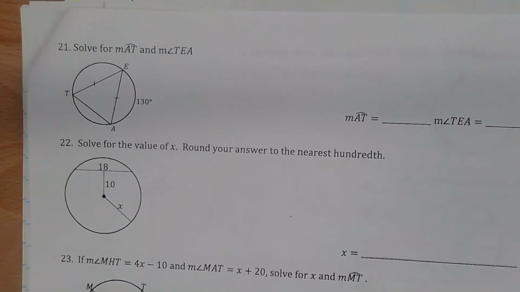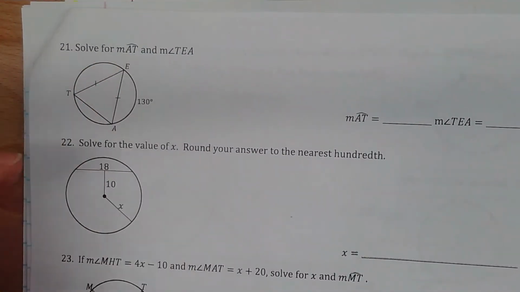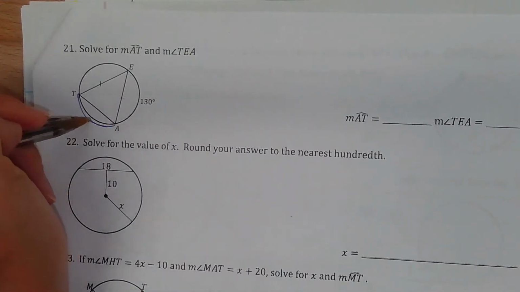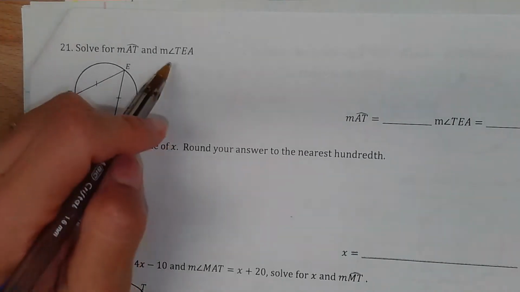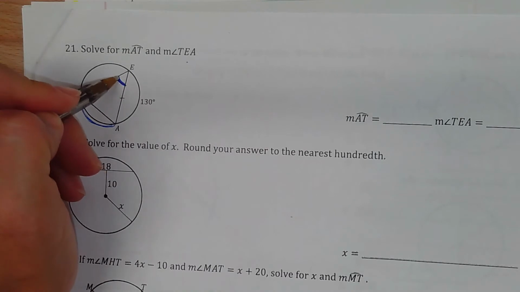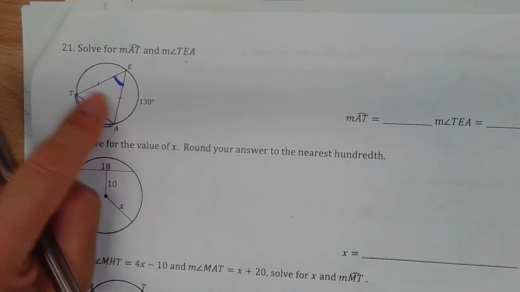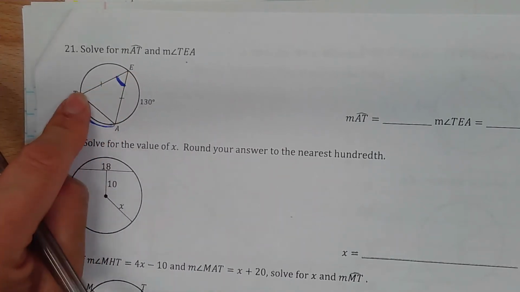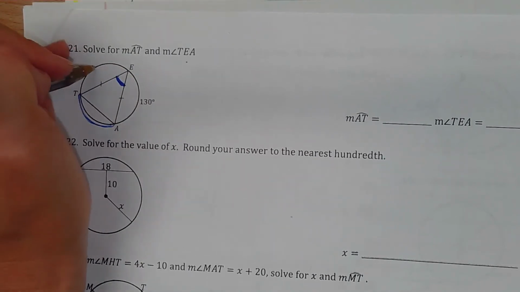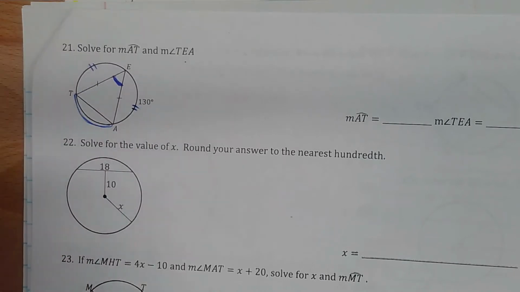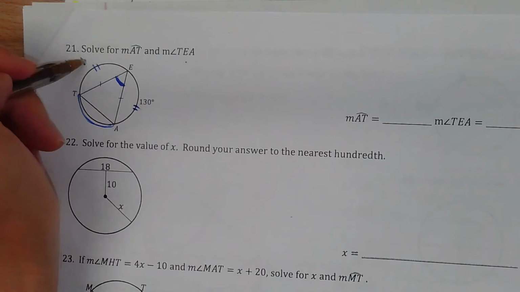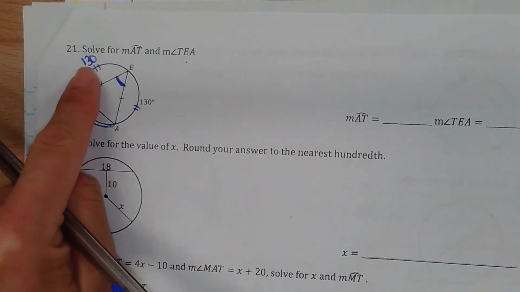Solve for the measure of arc AT, so that would be right here. And they want us to solve for the measure of TEA, this angle right here. Well, the key part of this is that this is an isosceles triangle. So if these two legs are congruent, then these two arcs would be congruent, right? Based on the rules of circles. So this would be 130.